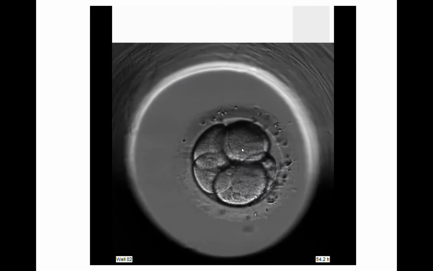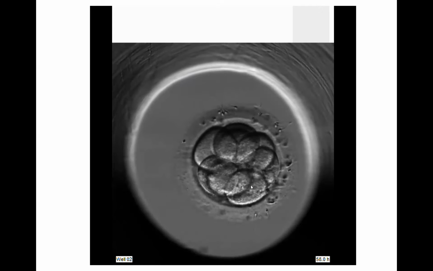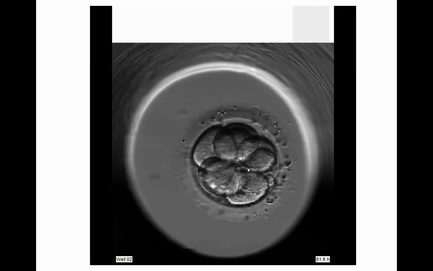So these embryos are cleaving. Right now, it's about 57 hours after fertilization. So right here, it's around day 3 of embryo development. And on day 3 of embryo development, we like to see embryos somewhere between the 6 and 10 cell stage of development. I'll go into that in a little bit more detail.